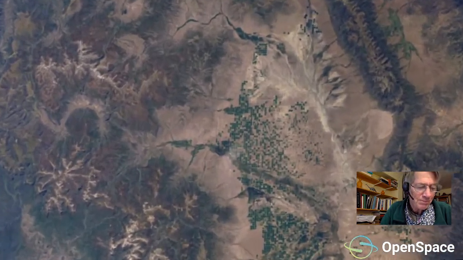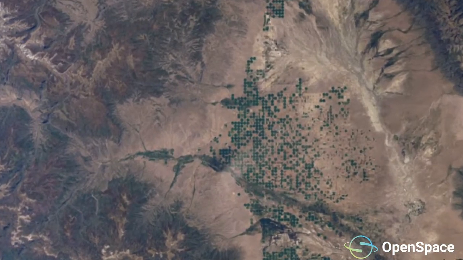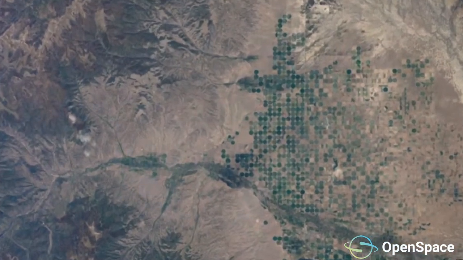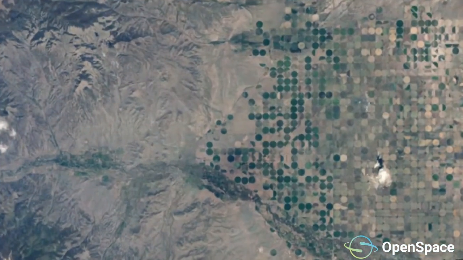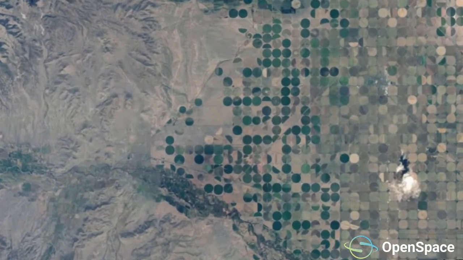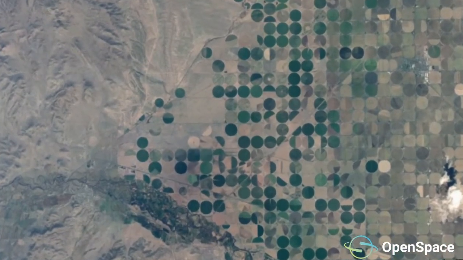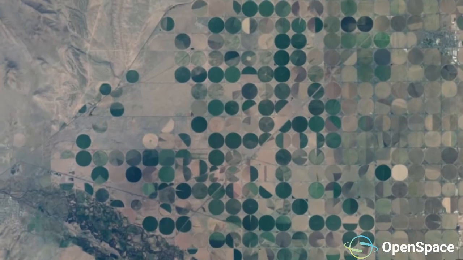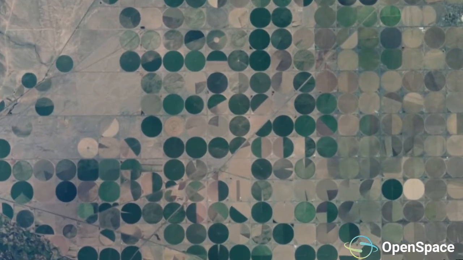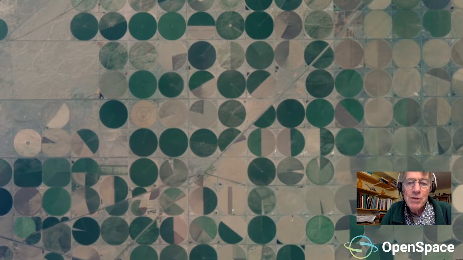Let's get closer. Let's get to the level of an airplane, which would be about 6 miles up. Are there patterns made by intelligent life? What do you think those circles are? Those are irrigated fields in central Colorado where they're growing potatoes.